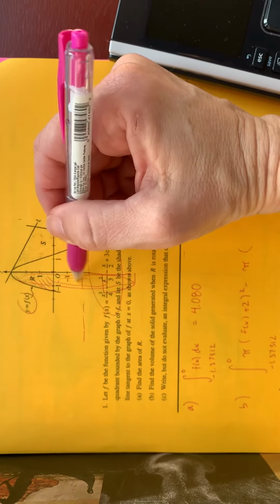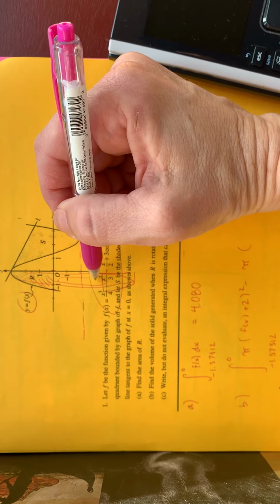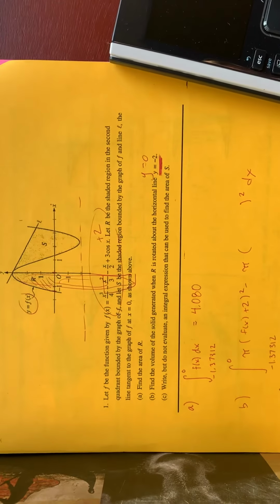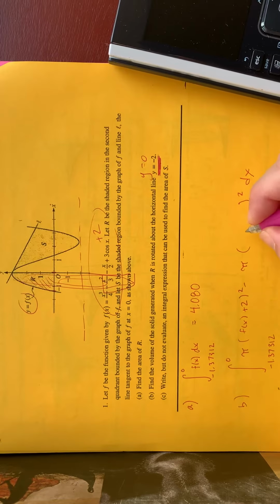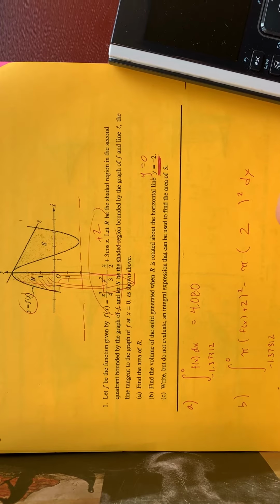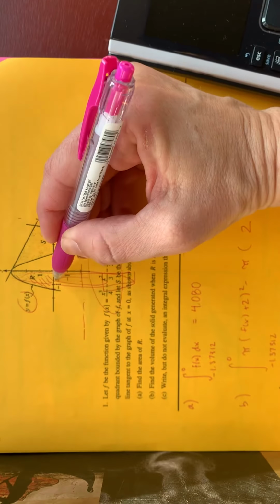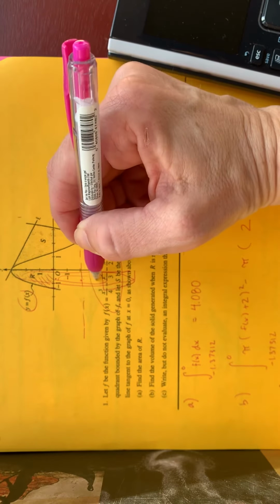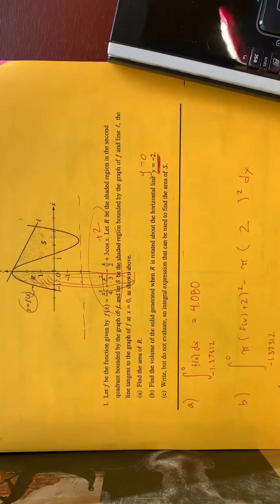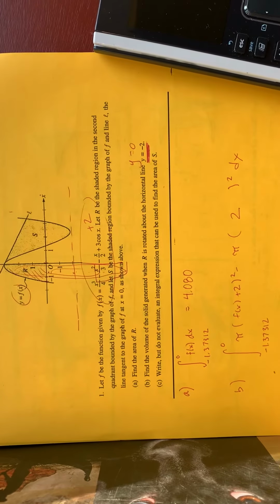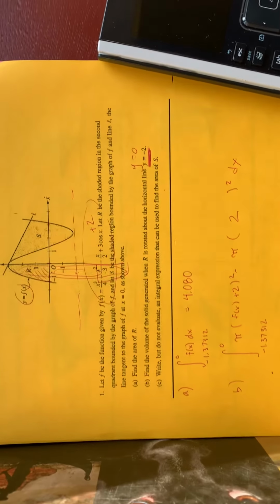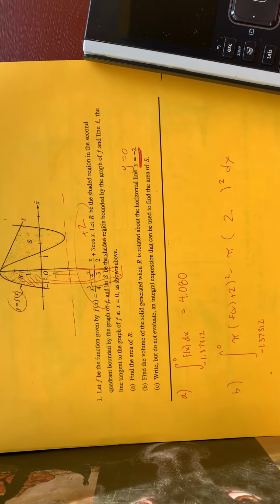And the inner part, which was basically 0, is now 2. You can also just visually see that the radius of the inside circle is 2 away from the axis. And when I move it up, it'll still be 2 away. So that is the integral that I'm looking for. So find the volume. I'm putting this in the calculator.